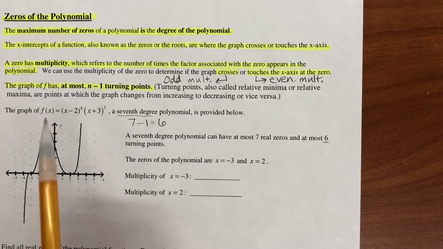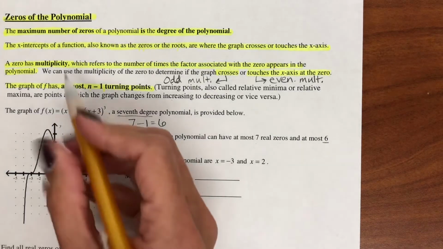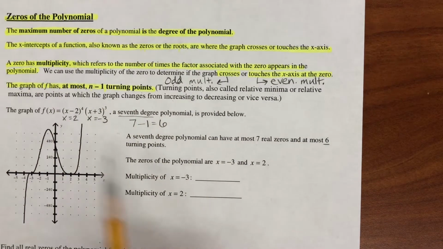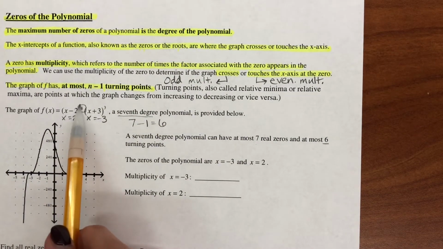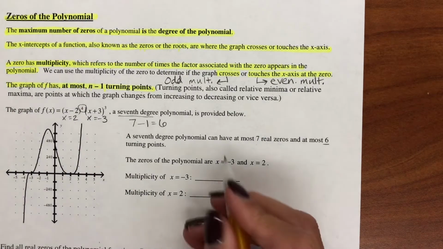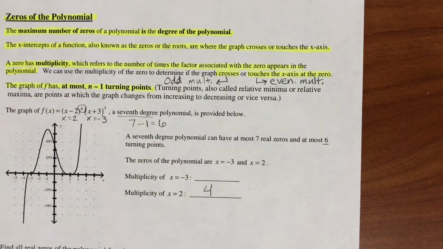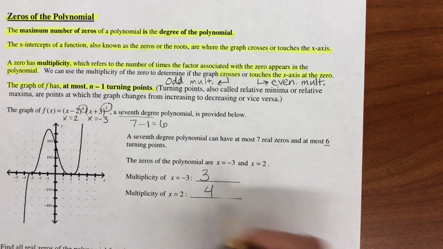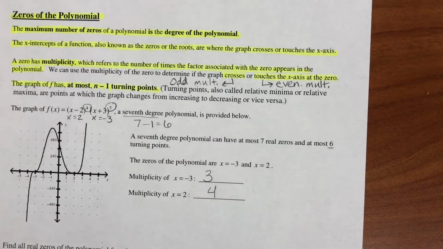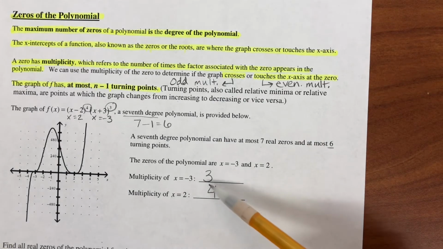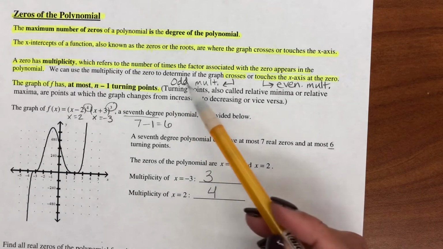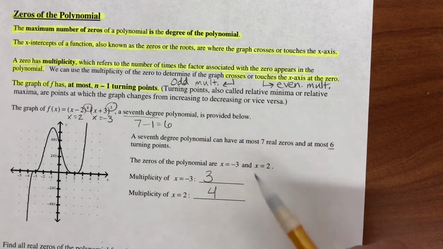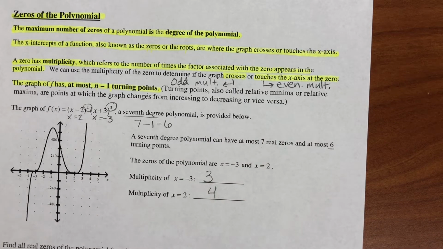And then the zeros are given here. So this would be x equals 2 and x equals negative 3. So at x equals 2, that means there's 4 of those. So x equals 2 has a multiplicity of 4. And then x equals negative 3, there's 3 of those, so it has a multiplicity of 3. So what does this mean? So since there's a multiplicity of 3, that's odd. So that means that this graph is going to actually cross over the x-axis at negative 3.